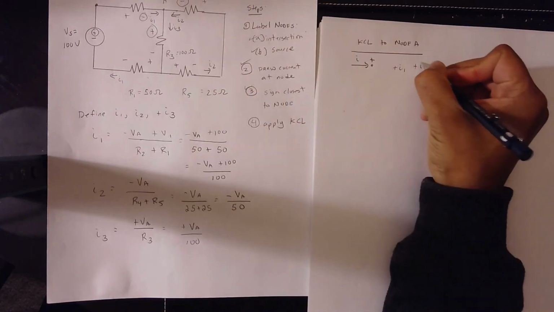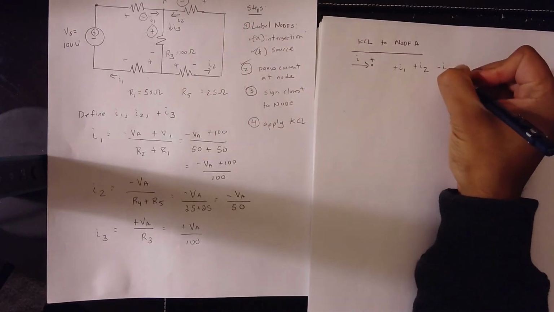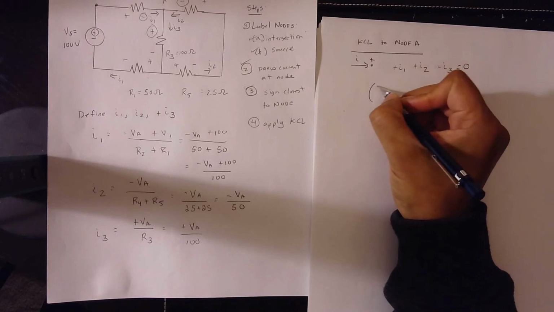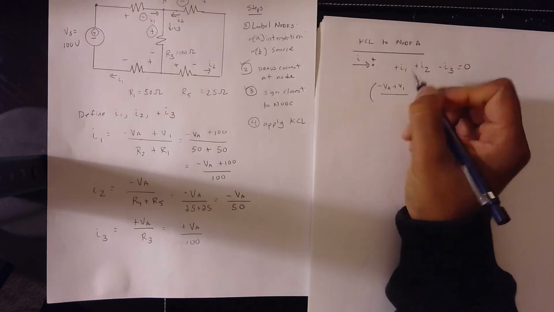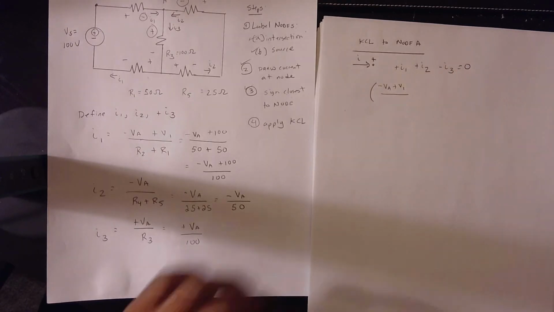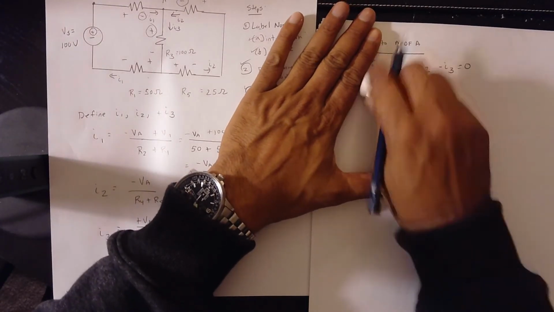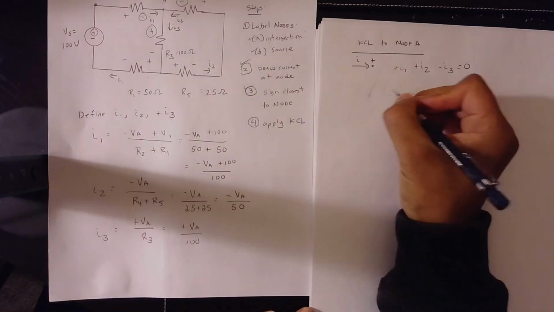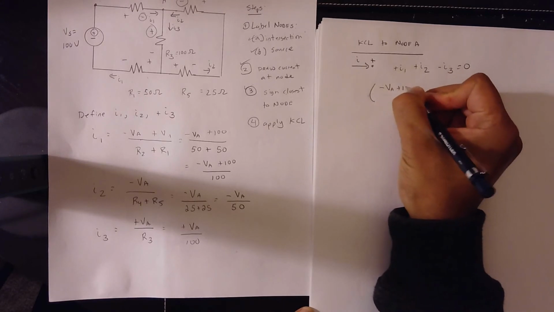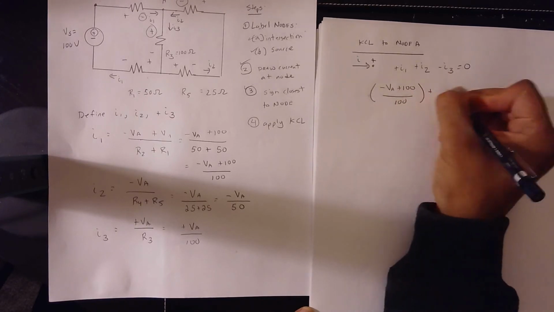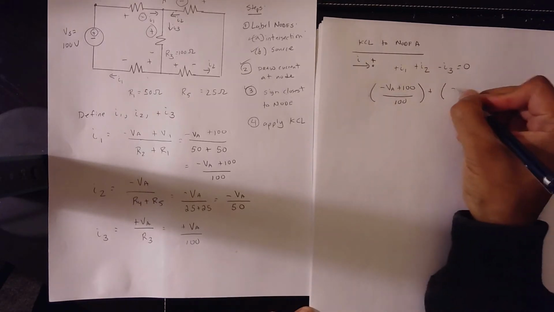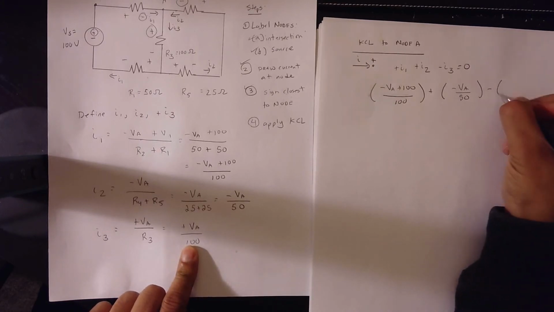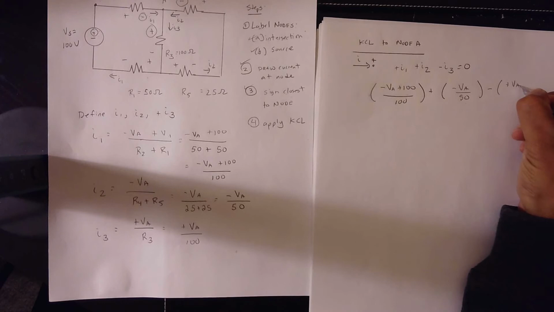I2 is coming in, so it is plus I2. I3 is coming out, so it is minus I3, equal to 0. So I1 now is minus VA plus V1 over... I'm sorry, this is wrong. Let me replace that. I1 is now defined as minus VA plus 100 over 100. Plus I2 is minus VA over 50 from here. I3 is plus VA over 50.